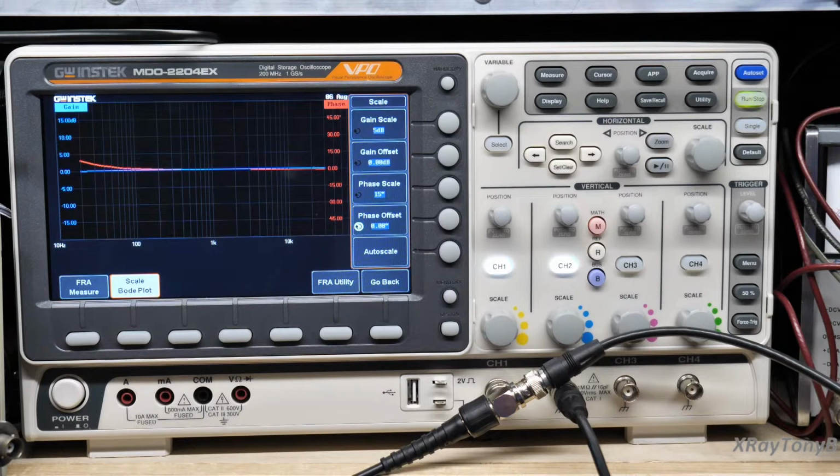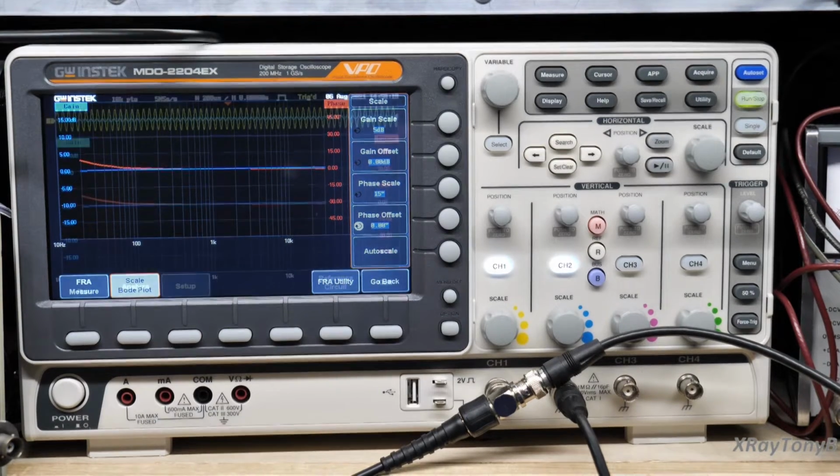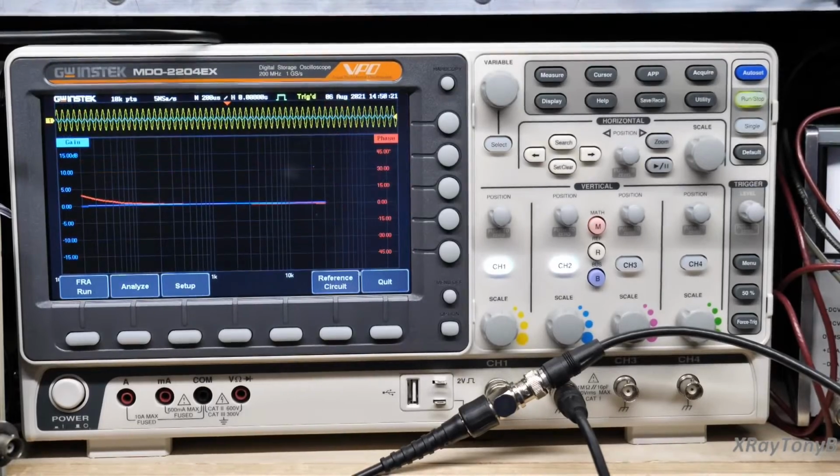let's do something interesting now. I've now switched the inverse RIAA adapter, or the pre-emphasis circuit, into the buffer preamp. It does two things.